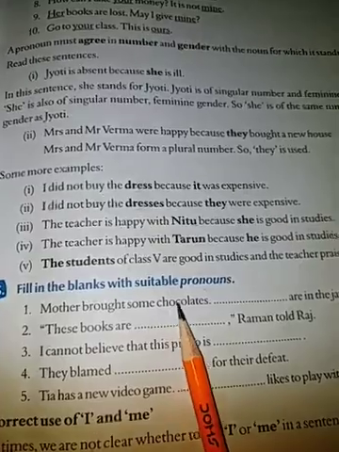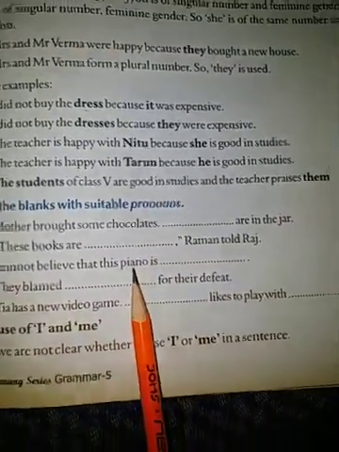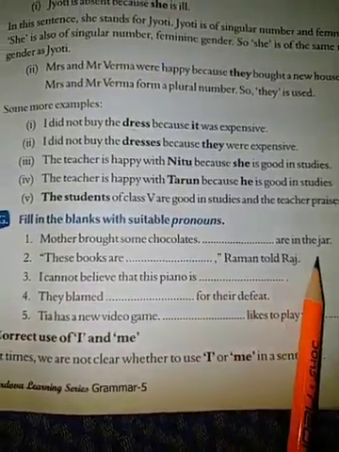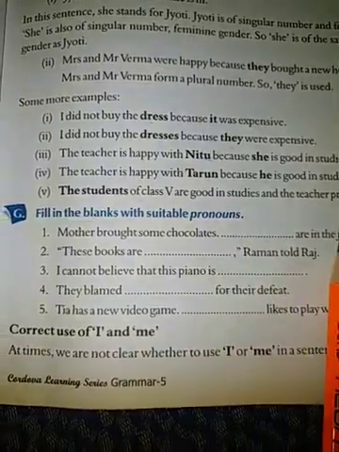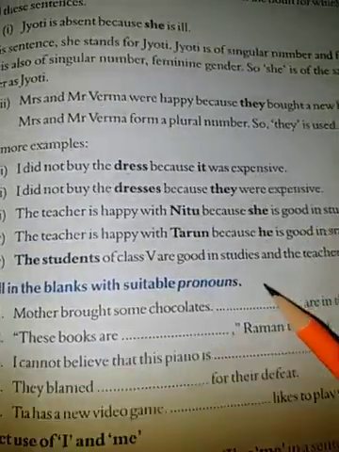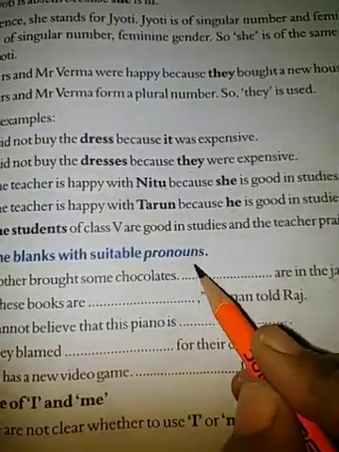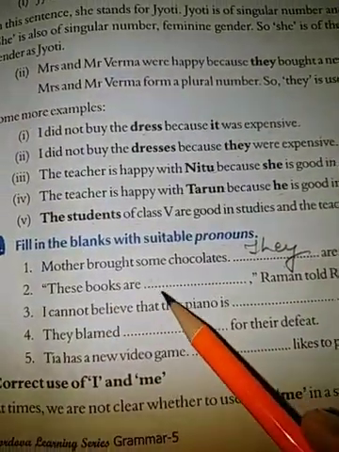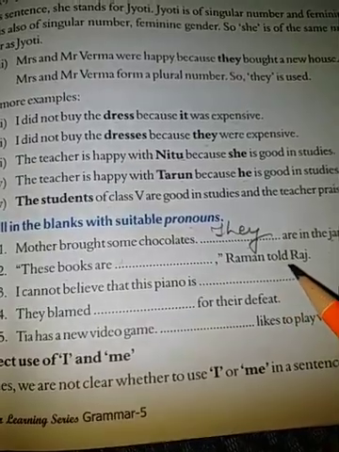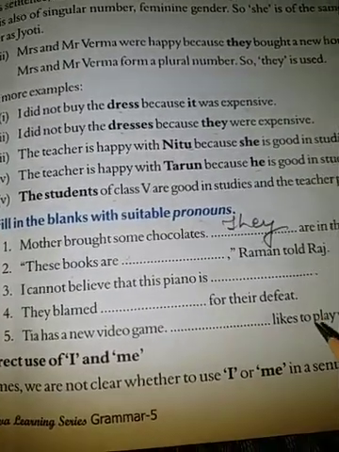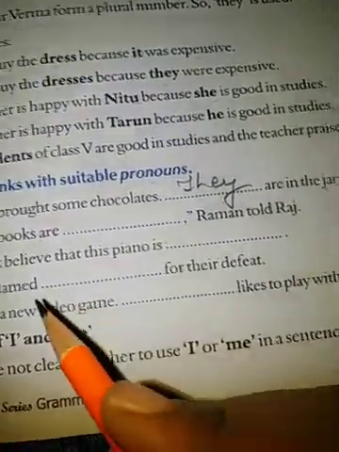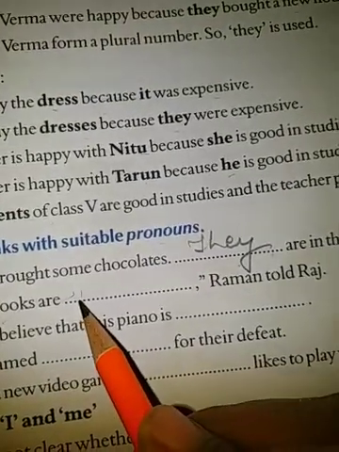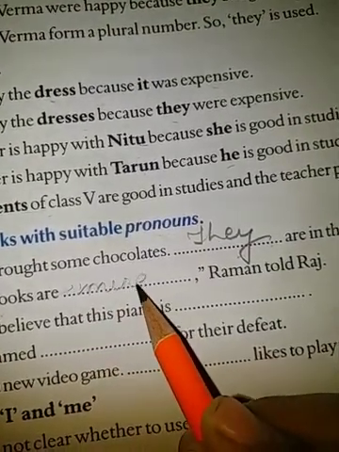Mother bought some chocolates. They are in the jar. Okay, so let me write they here. These books are dash. Raman told Raj. So the answer is, I think, mine is the correct answer.